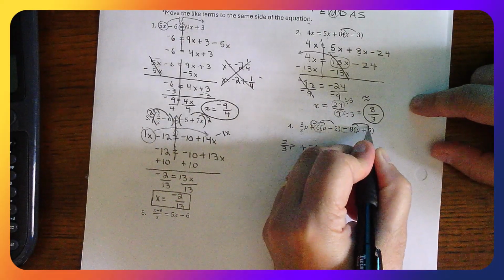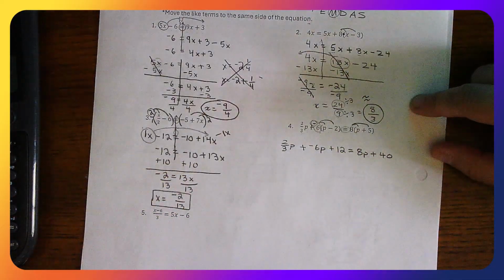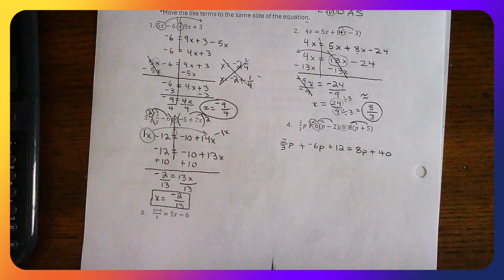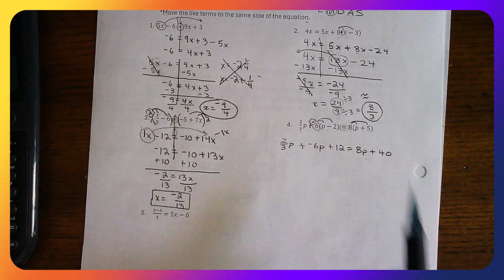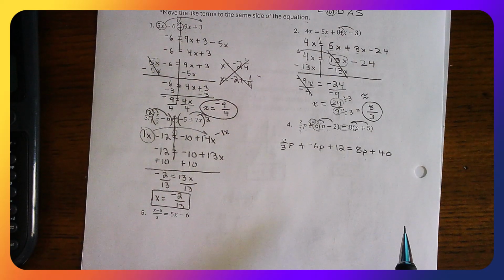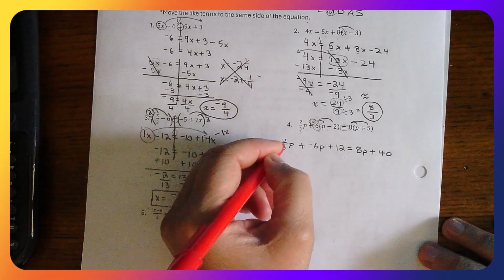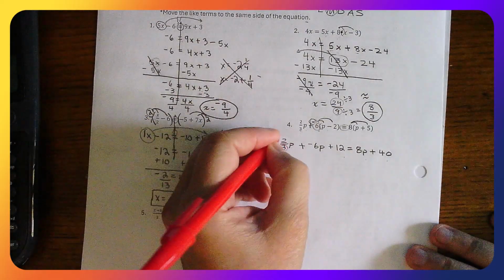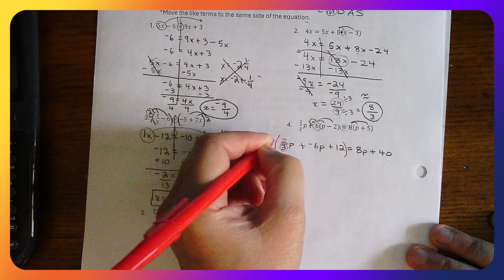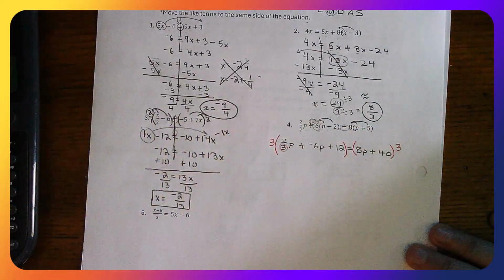Over here we can distribute 8p plus 40. Okay, so now I've got how many terms? 1, 2, 3, 4, 5. So I think that's simplified enough to show you my little trick. And that is, I can get rid of this fraction. This 3 is bothering me. If I can remember how to get rid of that 3, I can multiply this side by 3. But whatever I do on one side, I have to do to the other side.